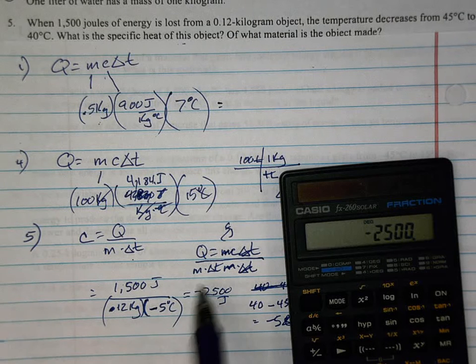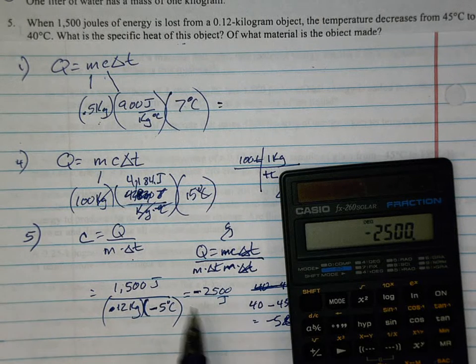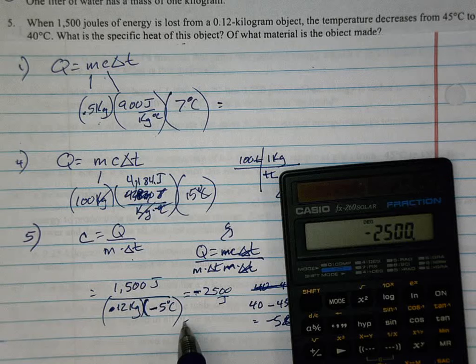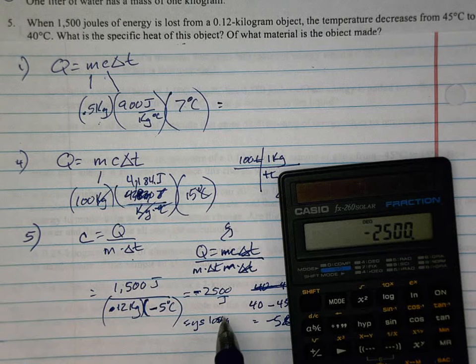What does the negative mean? Was this reaction releasing heat to the surroundings, or was this taking heat from the surroundings? When we get a negative sign, that means the system is losing heat. That's why we get that negative number.